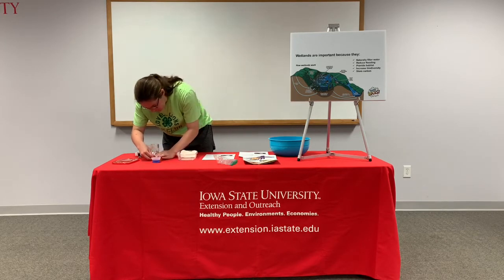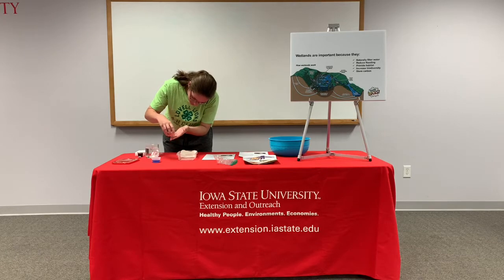See, my red isn't super concentrated, so I'm going to put the lid on and mix it around a little bit more.